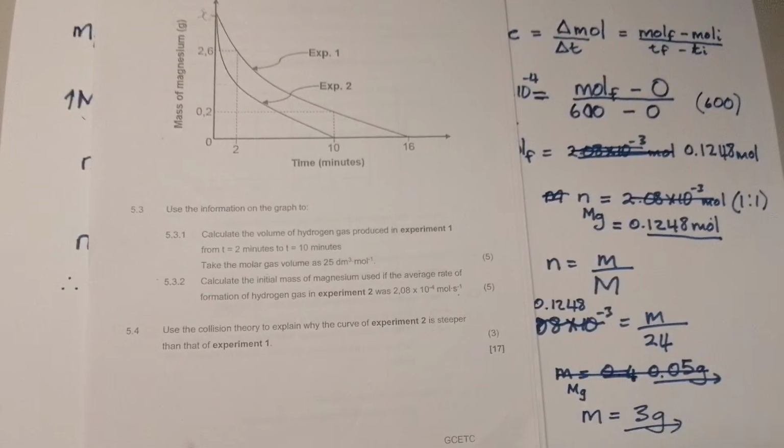Remember experiment 2, that's what we did, right? It will ensure that more collisions take place per second, isn't it? That will increase the number of effective collisions, and as a result increase the rate of the reaction, right? So remember, we've increased the state of division. It means that more particles are able to collide, right? So it increases the number of effective collisions per second, and as a result the rate of our reaction. I hope that makes sense, ladies and gents. Let's go to the next question.